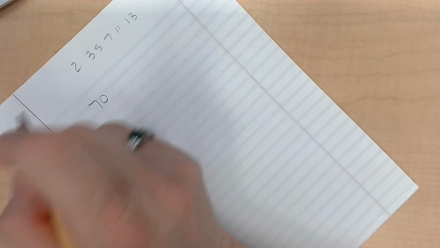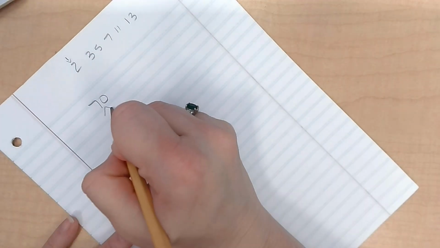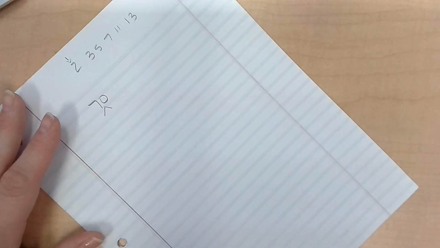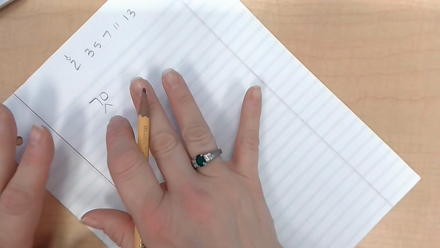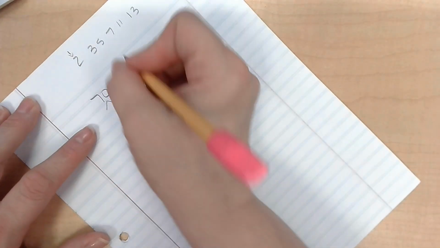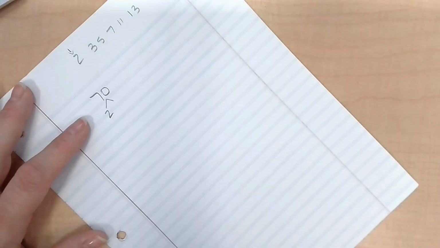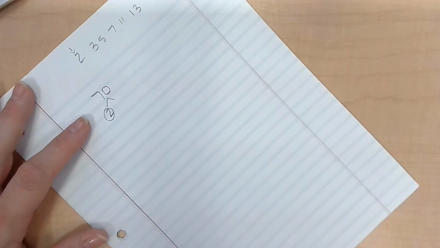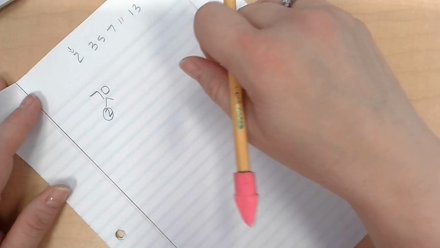This one is 70, so let's do 70. Always start with 2. Is it divisible by 2? Now, it's divisible by 10, but I don't want to do that. I'm trying to get it to the basest fraction, the smallest numbers. So 70 is divisible by 2. 2 is prime, so circle it. What's half of 70? Oh, you don't have to know what's half of 7. Let's do that really quick.